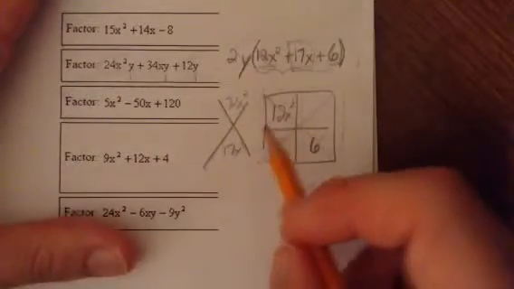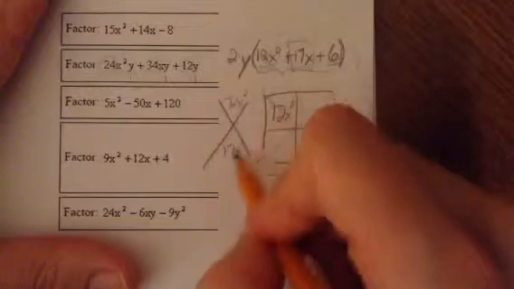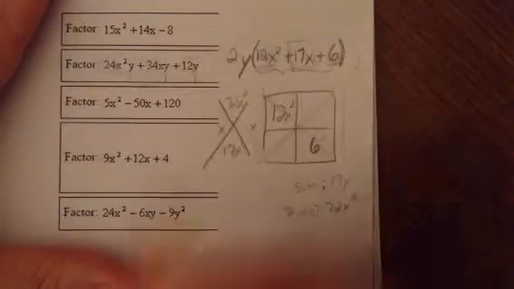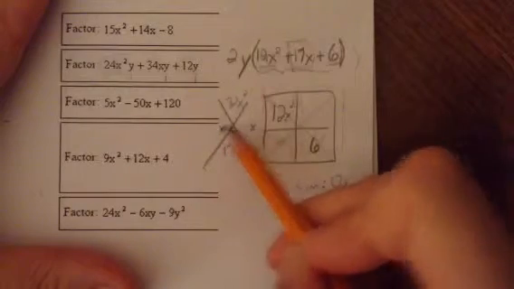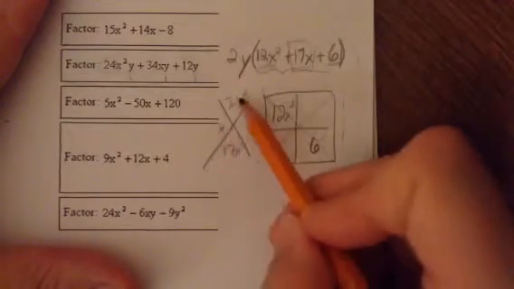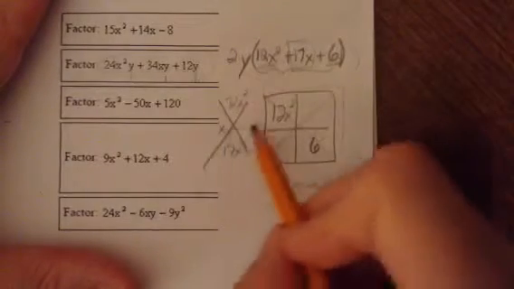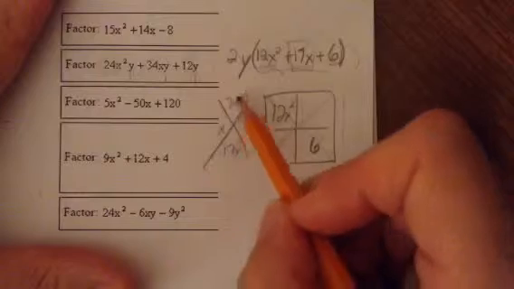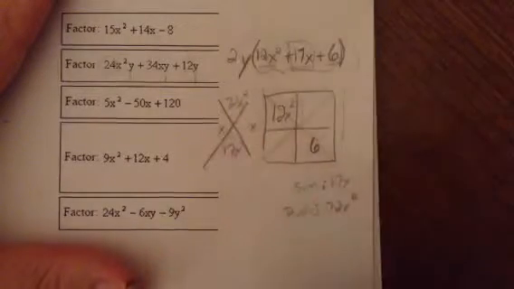So right away, I can tell that I'm going to need something with an x on either part, because something with an x on either part will add, those would be like terms to add up to this, but they would multiply to the x squared. So I know this has to have x. Now we need to figure out the numbers. What two numbers multiply to 72 but add to 17?